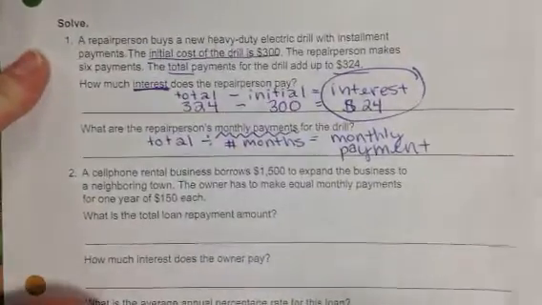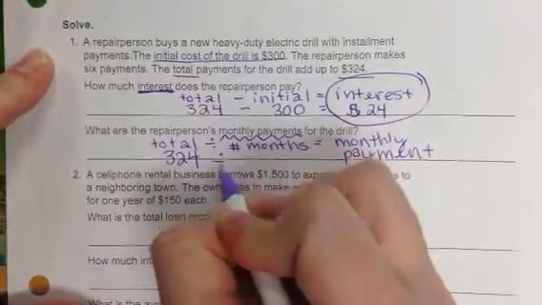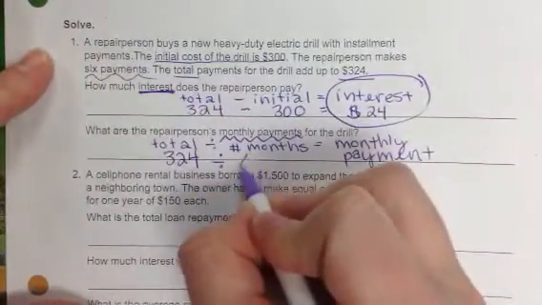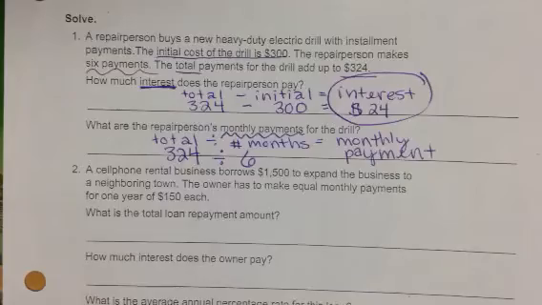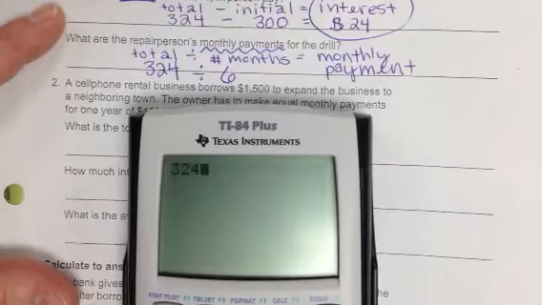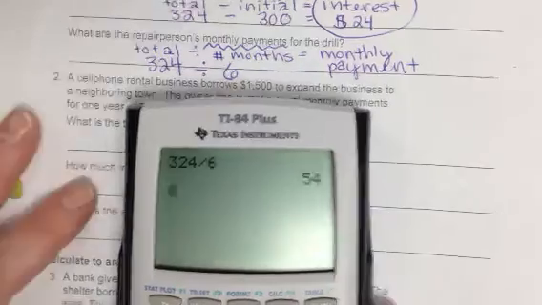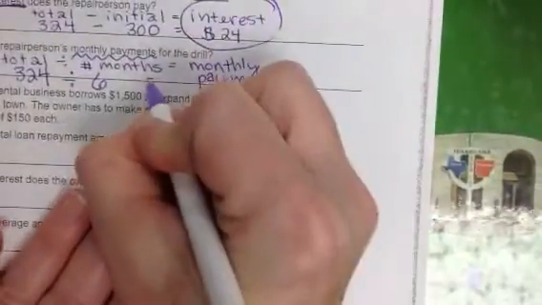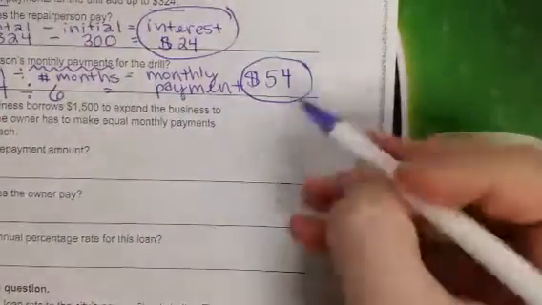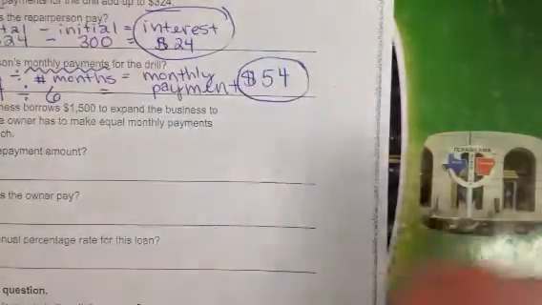Okay, so let's see. In all, they ended up paying $324. And they spread it out over 6 payments. So I'm going to see if I divide by 6, how much that would be. 324 divided by 6 payments would give me 6 equal payments of $54. Remember, with word problems, you want to label it with whatever that number's meaning was. So, dollars in that case.